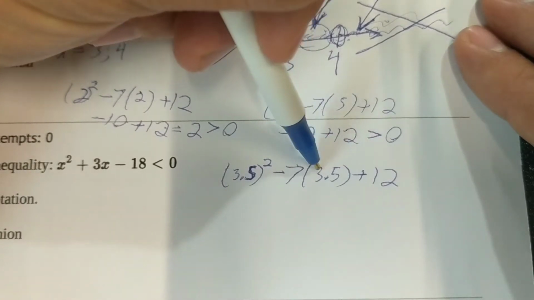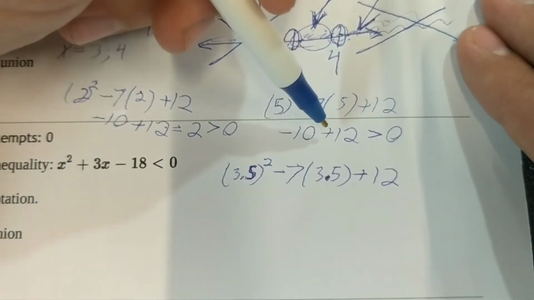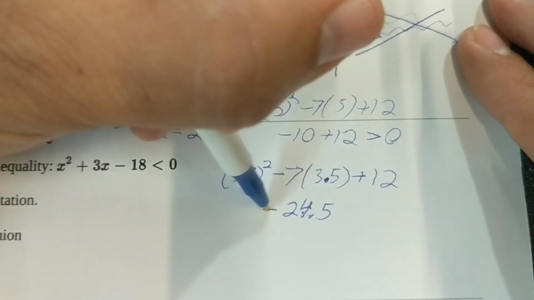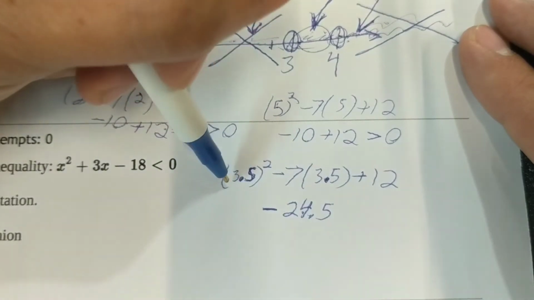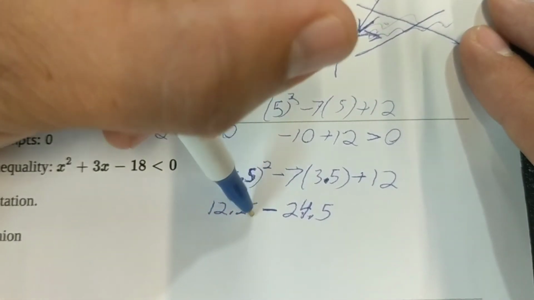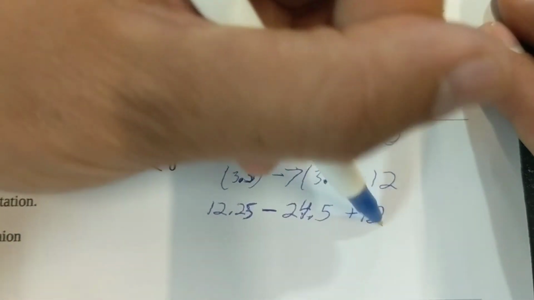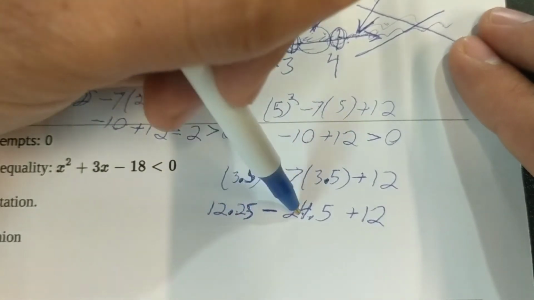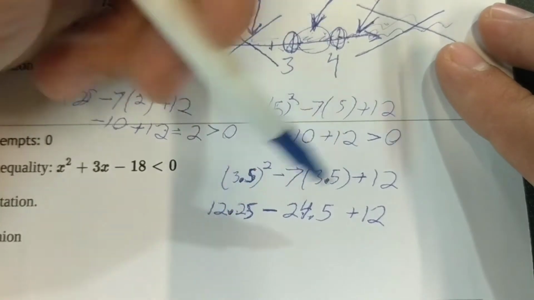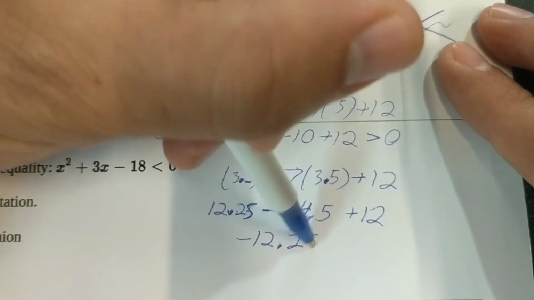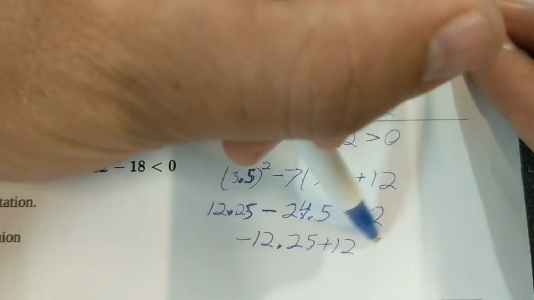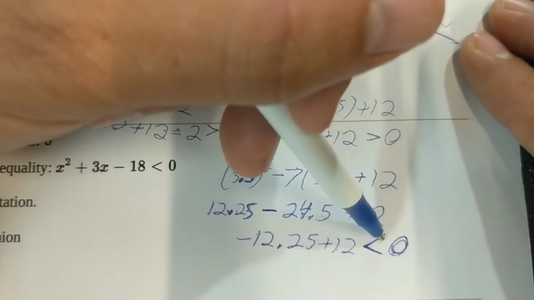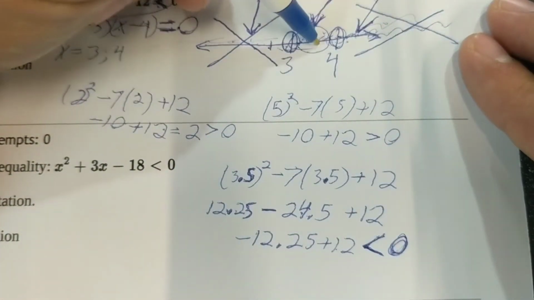7 times 3.5 would be half as much as 7 times 7, so half of 49 would be 24.5. And 3.5 squared is half as much as that, so this is 12.25. 12.25 minus 24.5 is negative 12.25, plus 12, and that is less than 0, because the negative is bigger than the positive. That's negative. This looks like the golden goose.